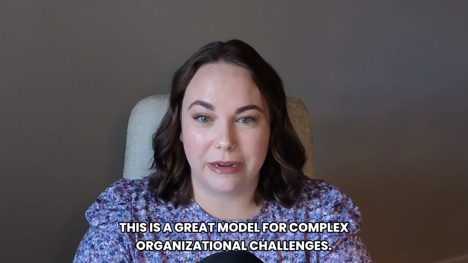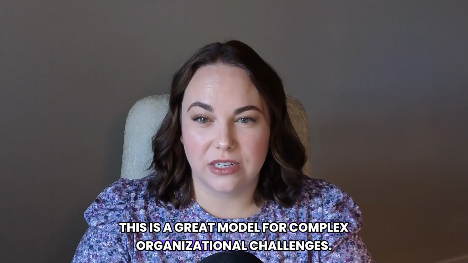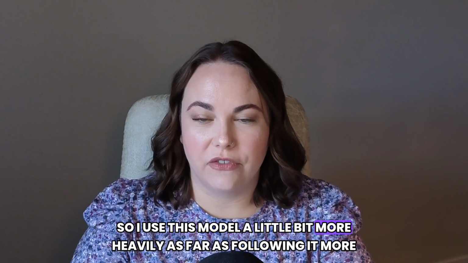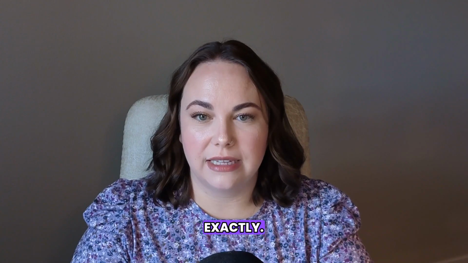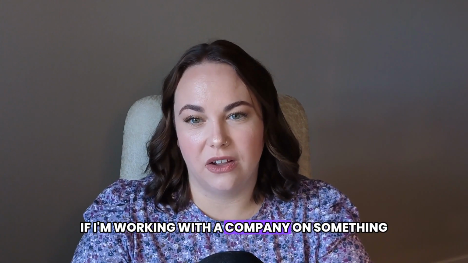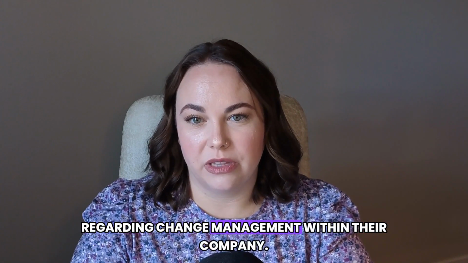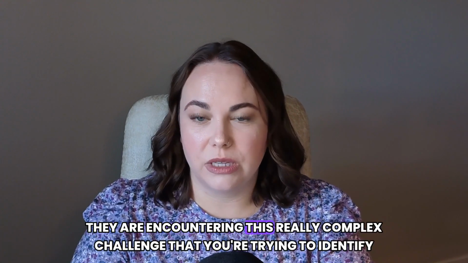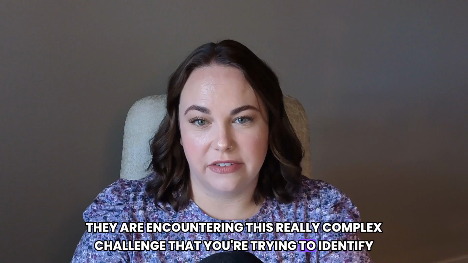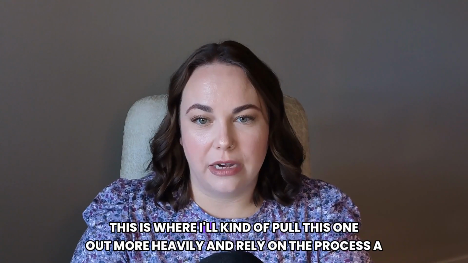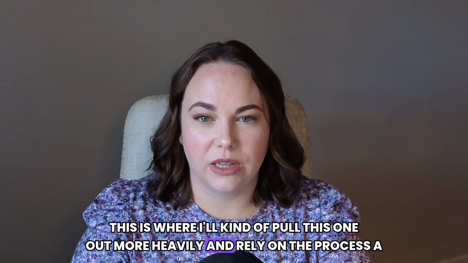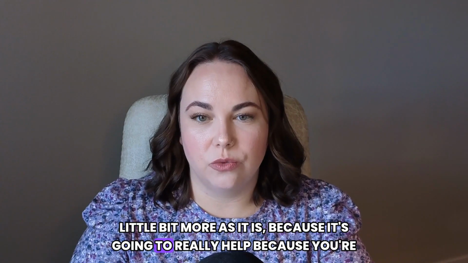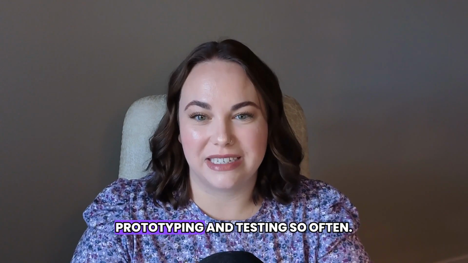This is a great model for complex organizational challenges. So I use this model a little more heavily, following it more exactly, if I'm working with a company on something regarding change management, where they're going to completely switch up a process. They are encountering a really complex challenge that you're trying to identify solutions for. This is where I'll pull this one out more heavily and rely on the process a bit more as it is, because you're prototyping and testing so often.